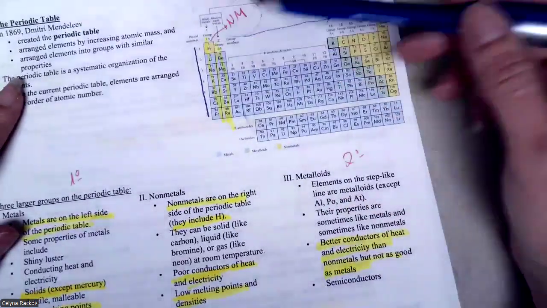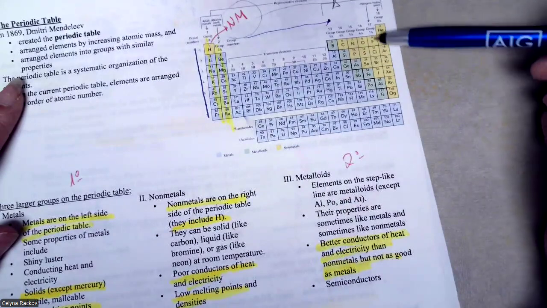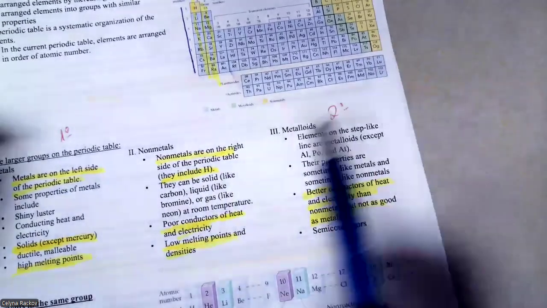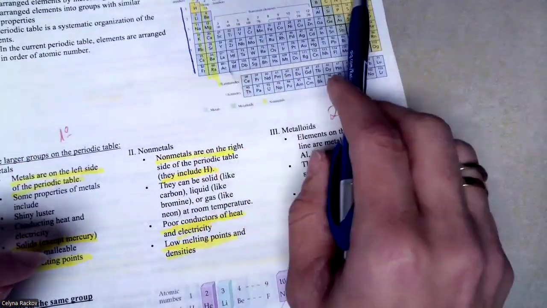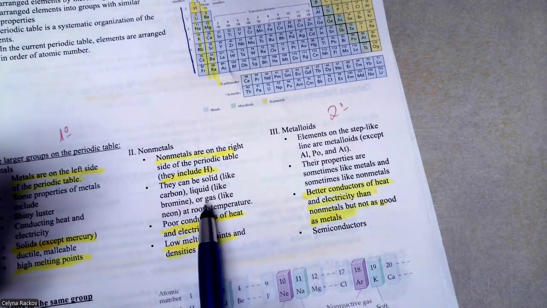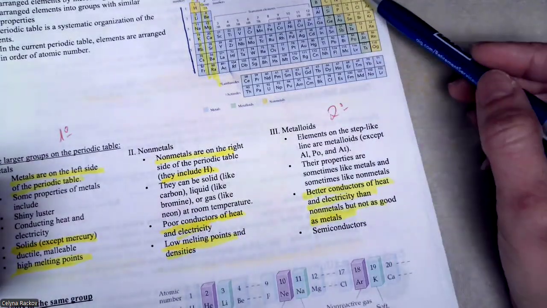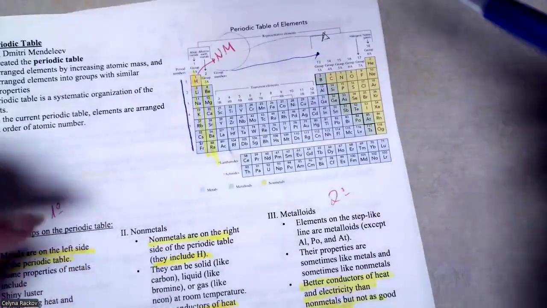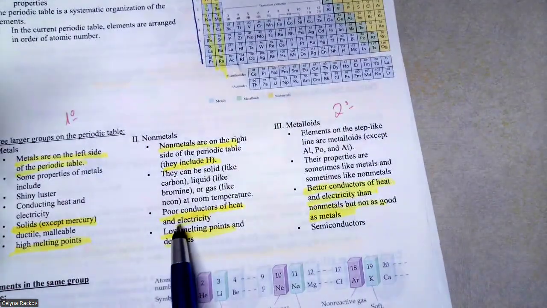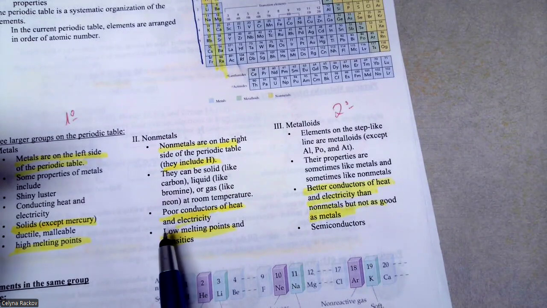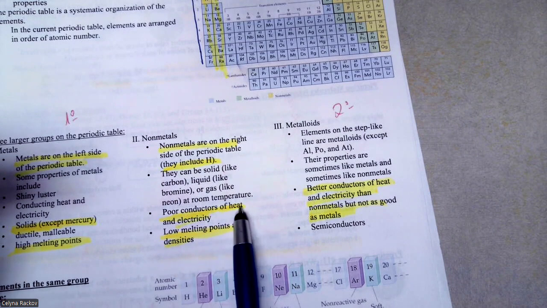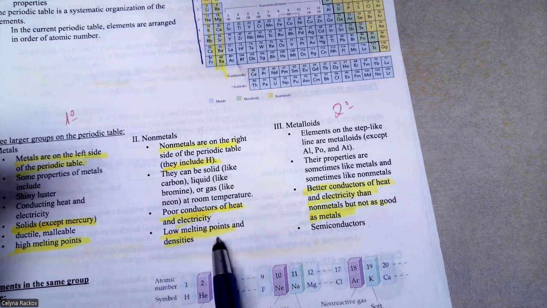Non-metals. All the non-metals here, hydrogen and these elements here, yellow. The non-metals are on the right side of the periodic table, including hydrogen. They can be solid like carbon, liquid like bromine, or gas like neon. You have the gases, right? The noble gases here. The non-metals are poor conductors of heat and electricity. They have low melting points and densities.